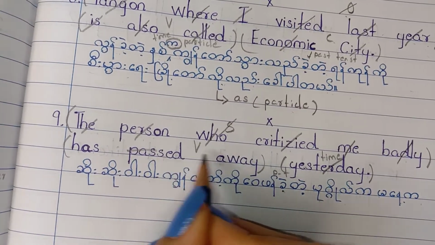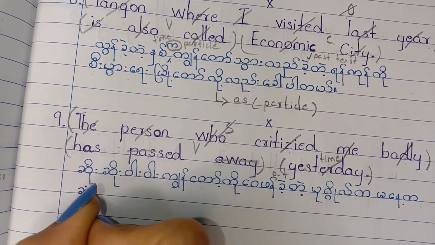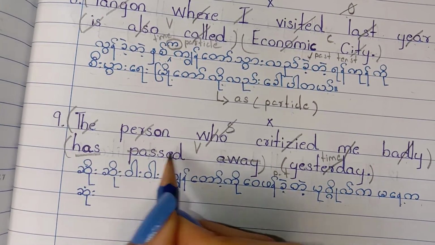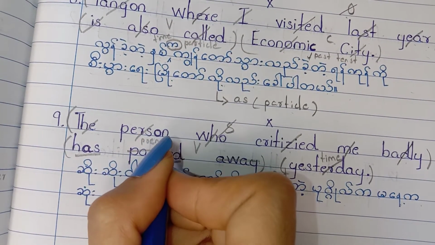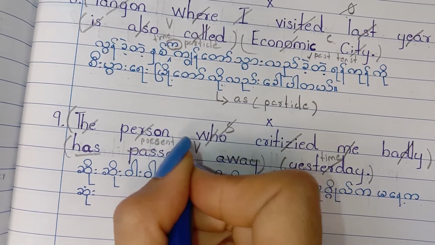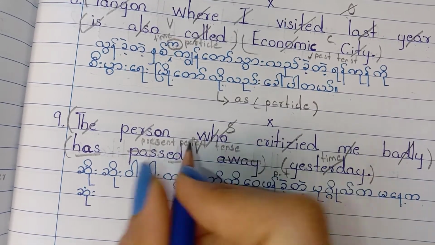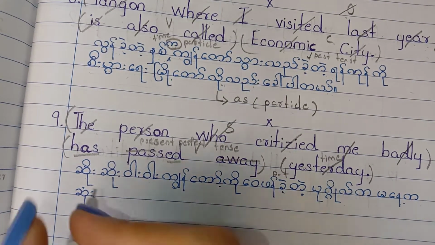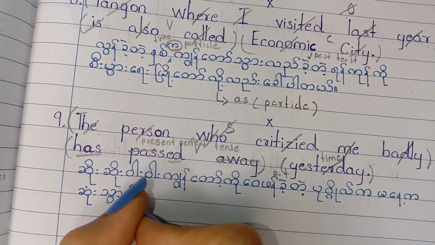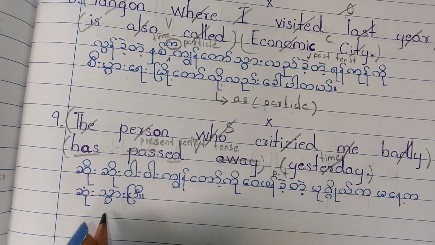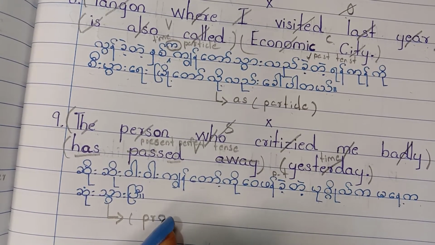So pass away. And then has is present perfect tense. Okay, like this. Present perfect tense. So for the present perfect tense, we have to write down သွားပြီ. Actually, just ပြီ only, not သွားပြီ, because here သွား means like a progressive particle.